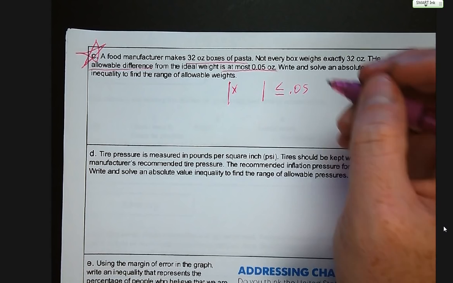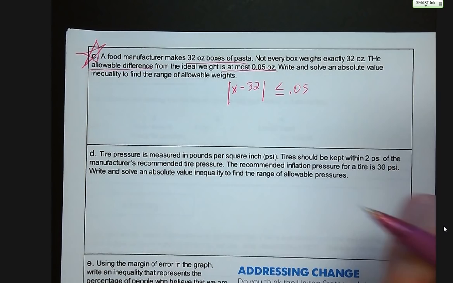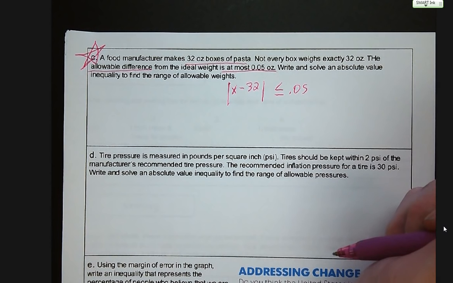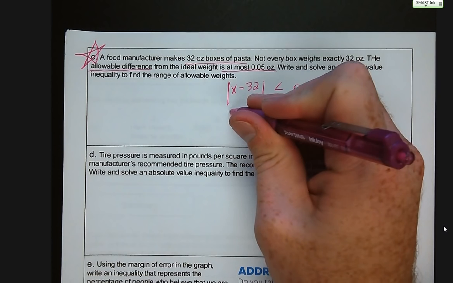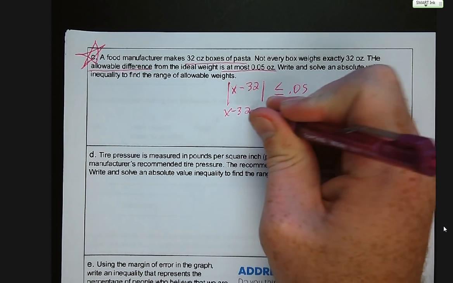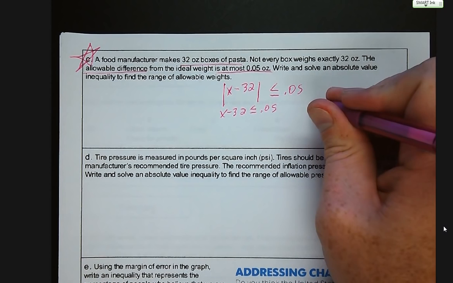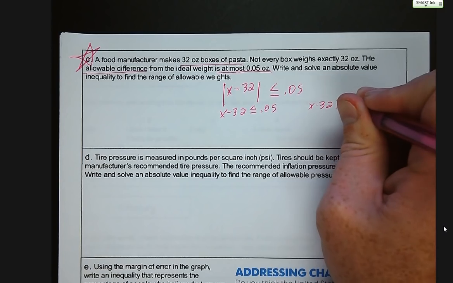No. We know the ideal, so the absolute value of x minus 32 is going to be less than or equal to 0.05. So we solve these the way we have all others. X minus 32 is less than or equal to 0.05, and x minus 32 is greater than or equal to negative 0.05.